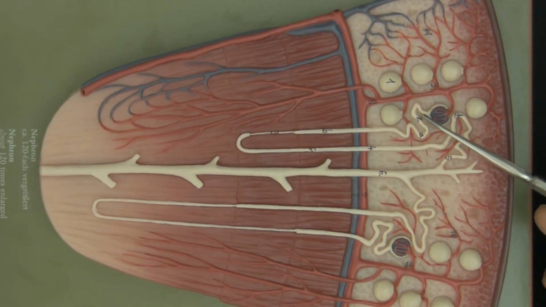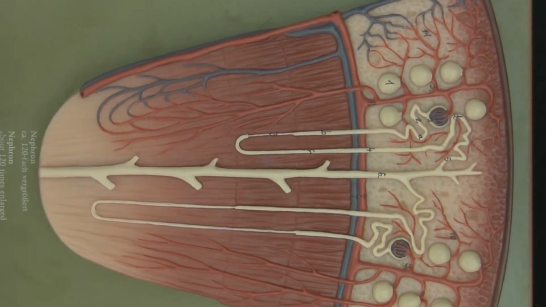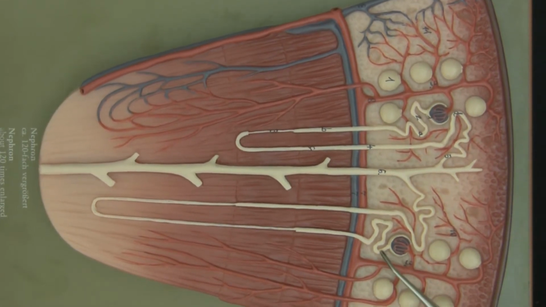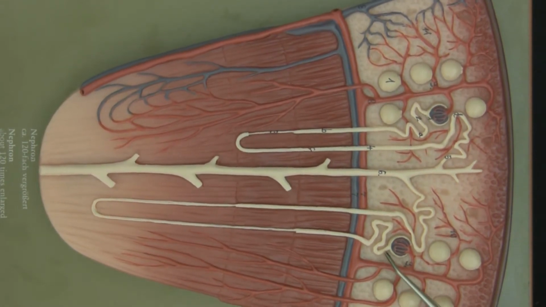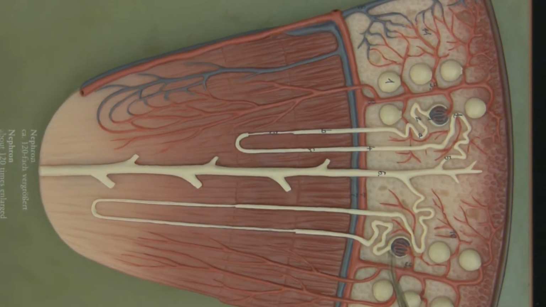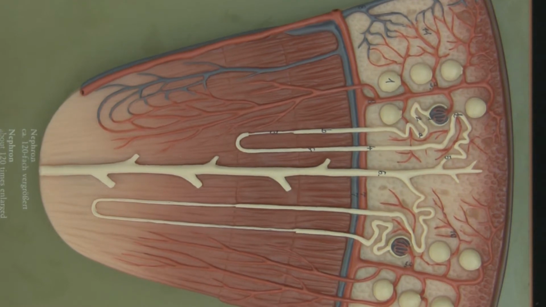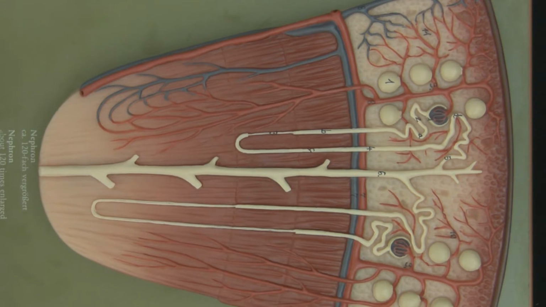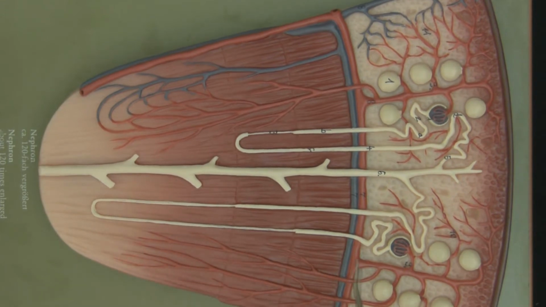And this exits as a twisted tube, seen here for instance, the proximal convoluted tubule, which then tapers into a hairpin loop which extends deep into the medulla and forms much of the renal pyramid itself. This is called the loop of Henle, or simply the loop.